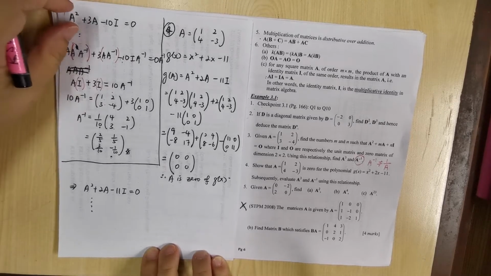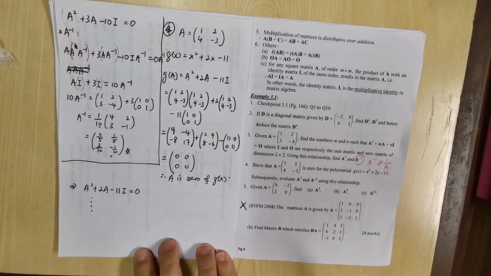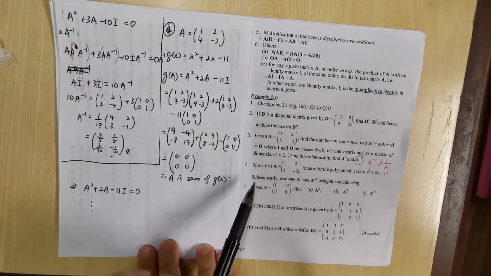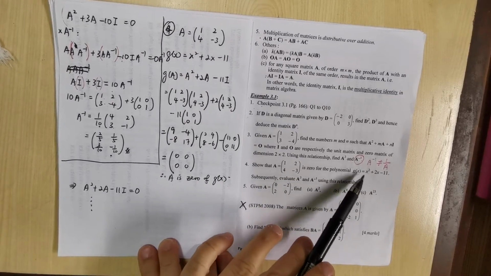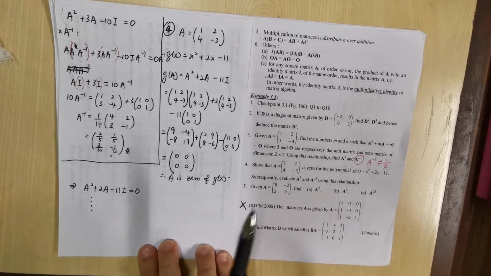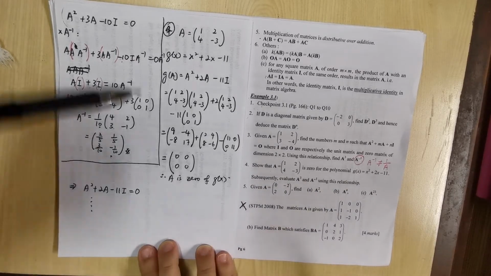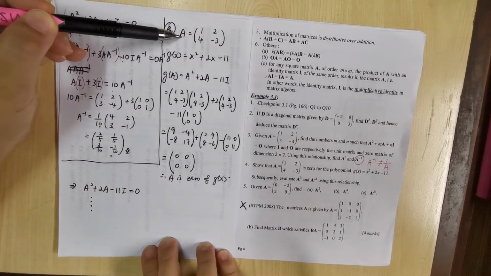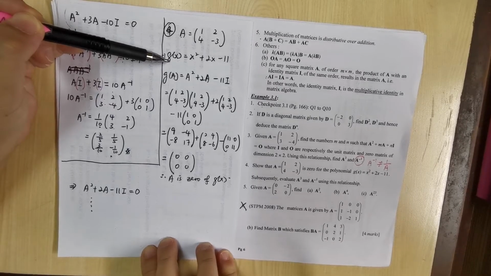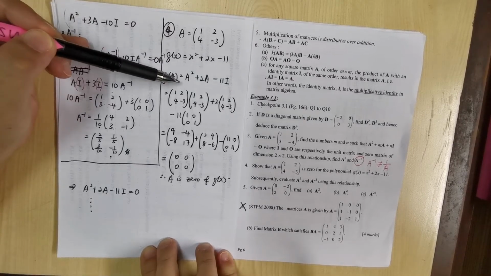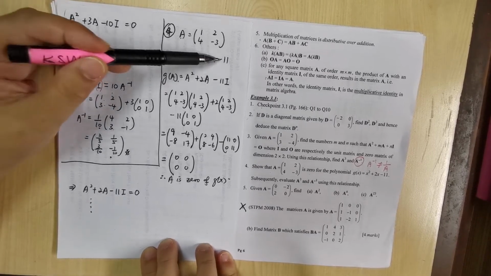Okay, so next will be question 4. Show that A is a 0 for this polynomial. Remember the concept of polynomial? They want you to show that matrix A is a 0 for this polynomial. So this is matrix A, this is the polynomial. To show that it is the 0, you substitute matrix A into the polynomial. All the x become matrix A.